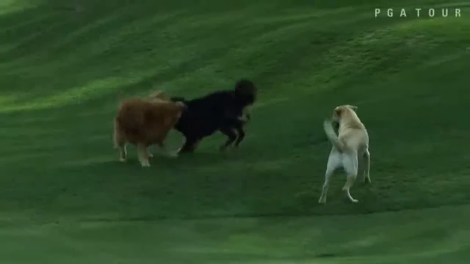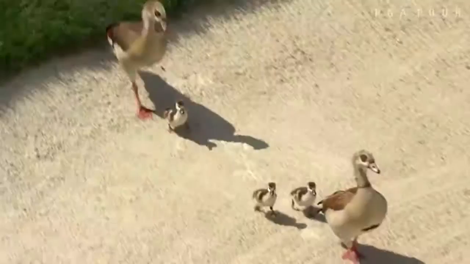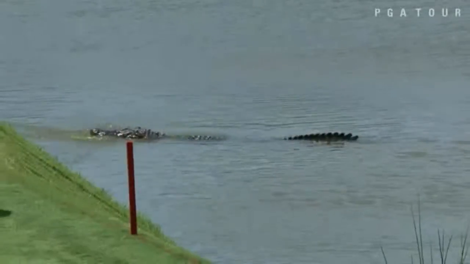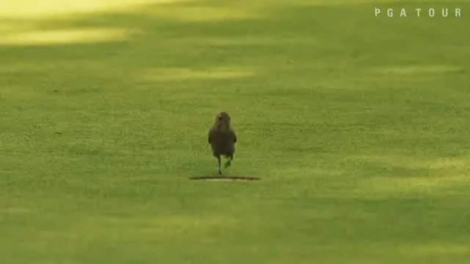Every once in a while, the PGA Tour is greeted by a furry friend or a feathered fan, and sometimes an angry alligator that steals the spotlight. Here's the top 10 animal encounters on the PGA Tour.